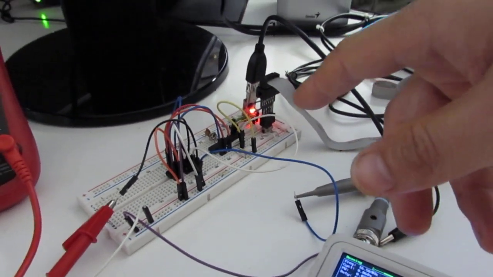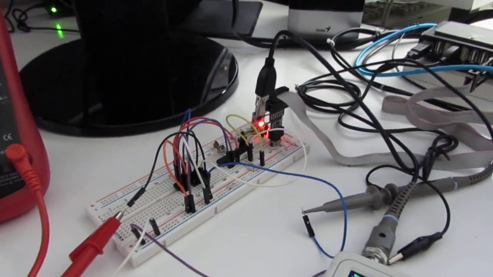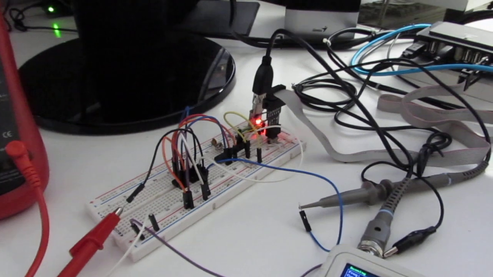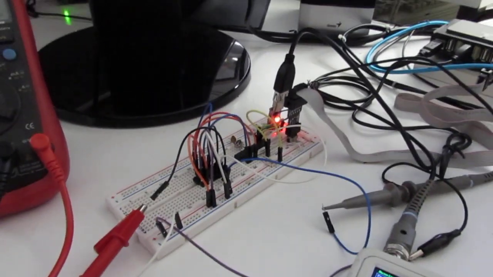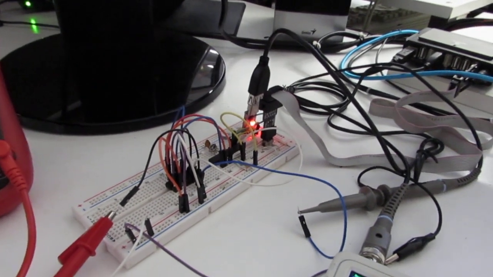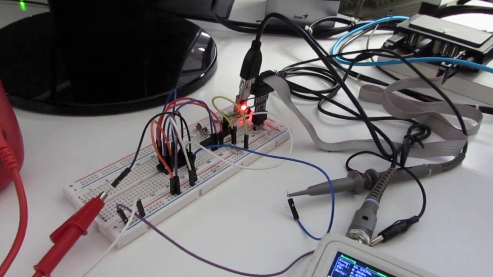The MCP49 family is composed of the 01, 02, 11, 12, 21 and 22. Depending on the final number, you can have 1 or 2 channel output, 8, 10 or 12-bit buffered voltage output.